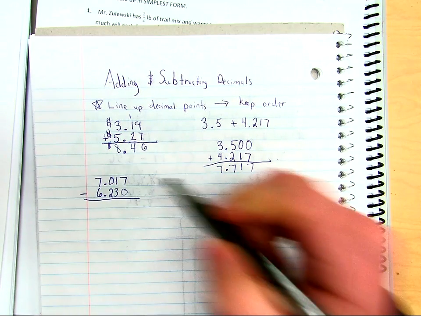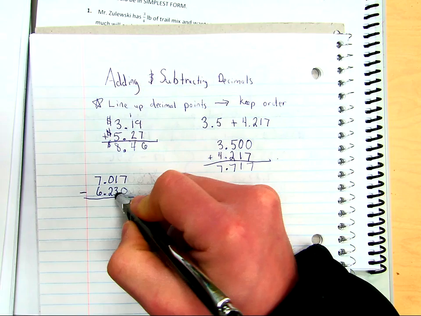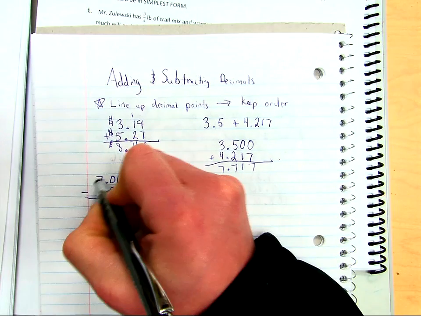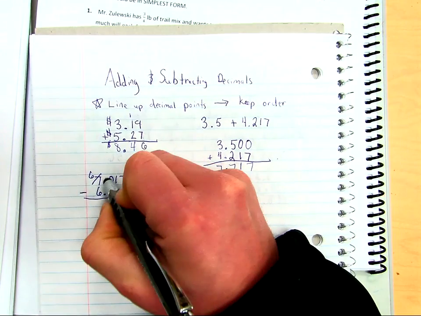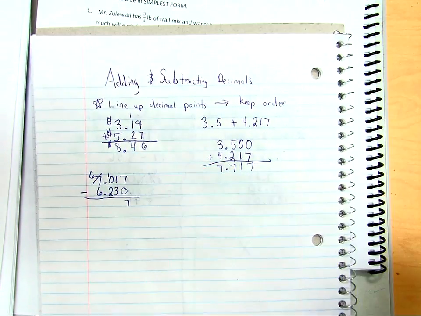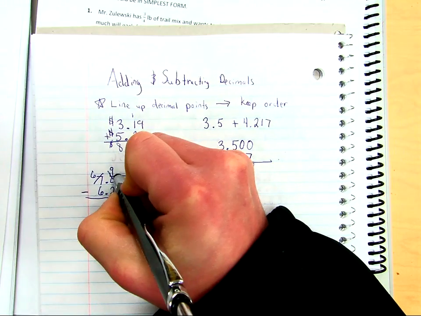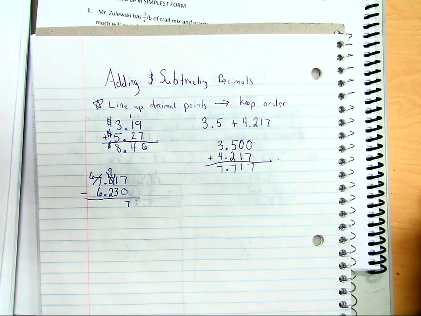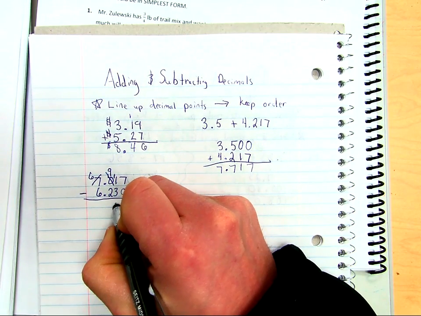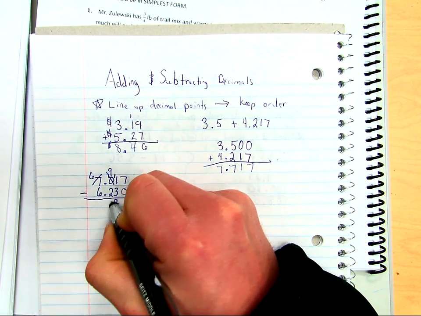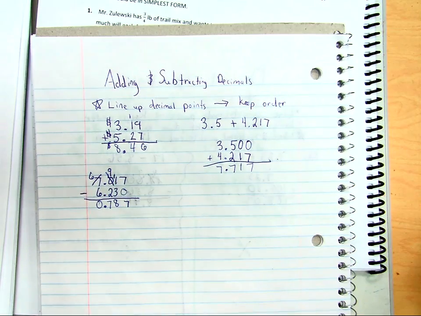7 minus 0 is 7. 1 minus 3, I can't do that, so I have to borrow here, becomes a 6. 10, I borrow that, 10 over, becomes a 9. And 11, I add 10 to it, so that becomes an 11. 11 minus 3 is 8. 9 minus 2 is 7. Bring down the decimal point. 6 minus 6 is 0.